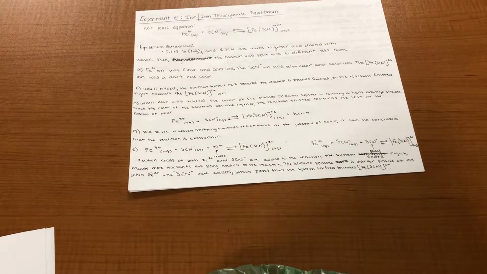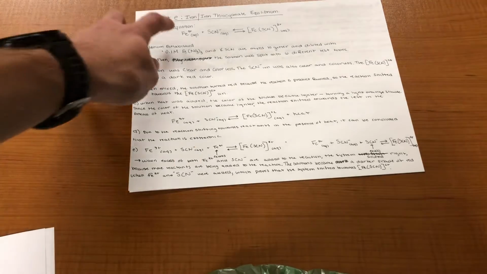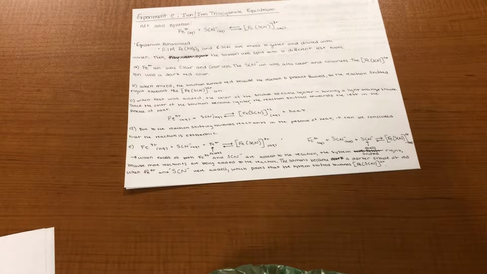The next experiment being explained is experiment E, which dealt with the iron and iron thiocyanate equilibrium. The net ionic equation for this equilibrium is shown here. Equilibrium was established by mixing 0.1 molar of iron 3 nitrate and potassium thiocyanate and diluting it with water. Then the solution was split into 6 different test tubes.